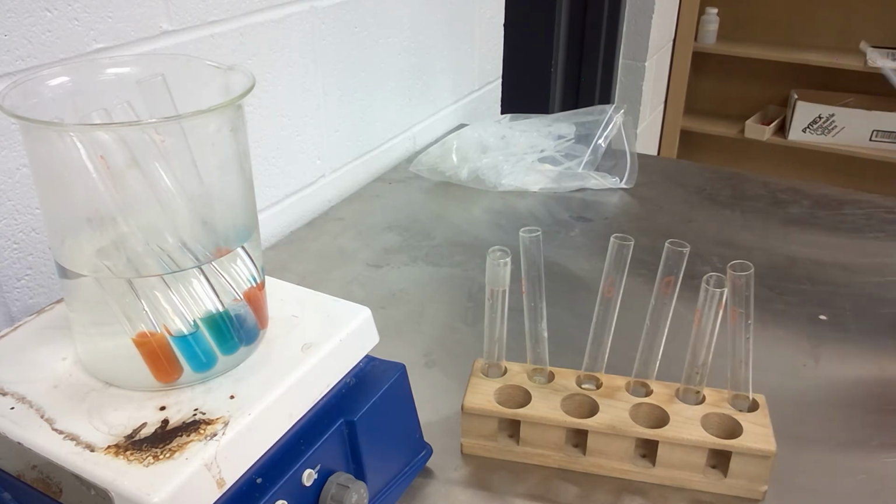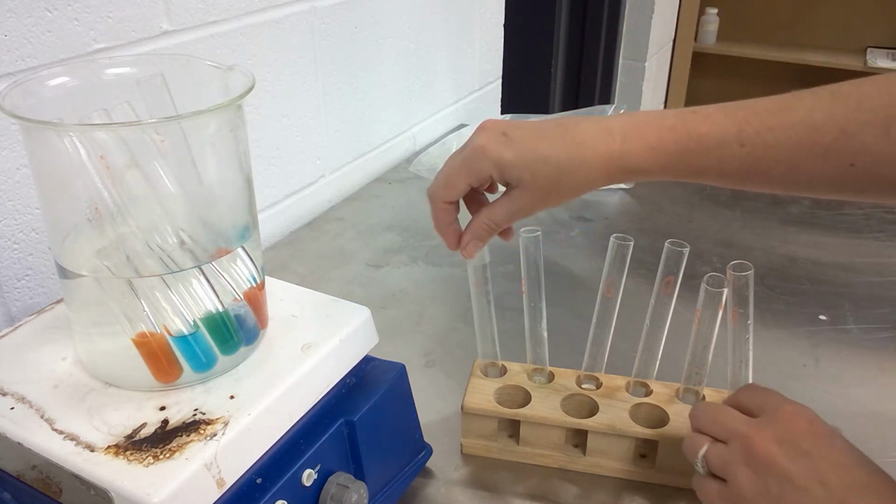So with our iodine, again, this one, just like the Biurets, we're just looking for a color change, which is described in your lab manual.